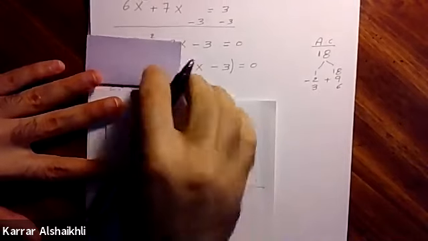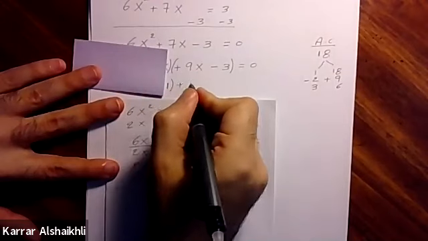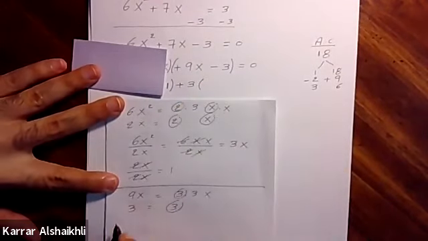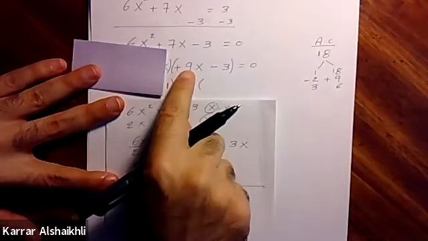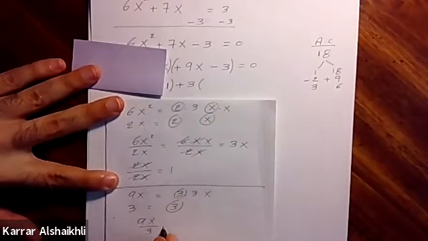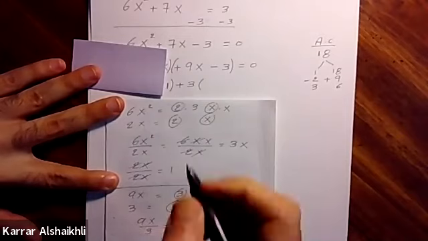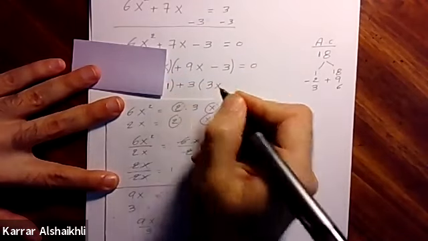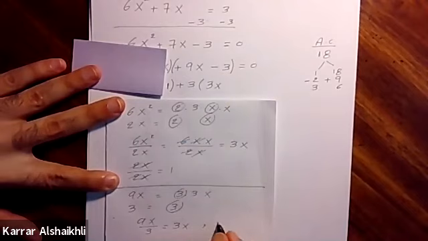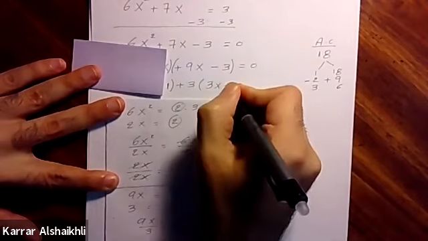So I'm going to write down plus 3 here and open parentheses. We're going to divide now. 9x divided by 3. 9 divided by 3 is going to be 3, and here's the x. So it's going to be 3x. -3 divided by 3 is going to be -1.